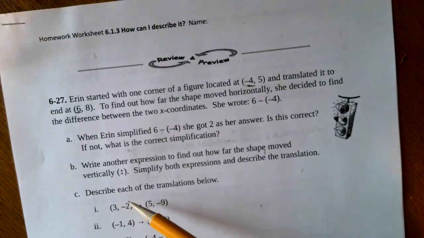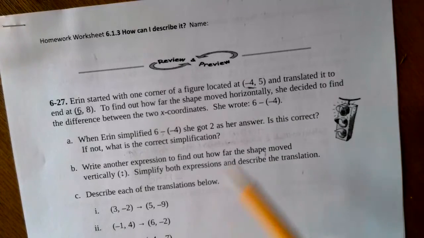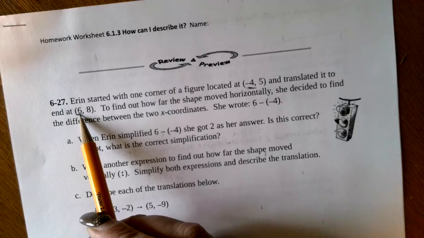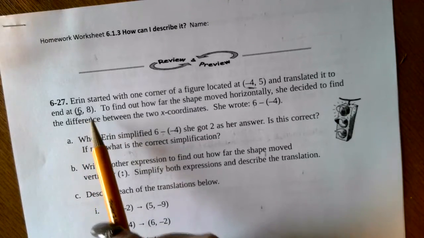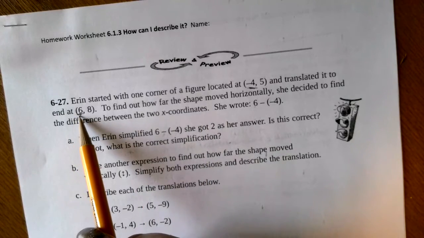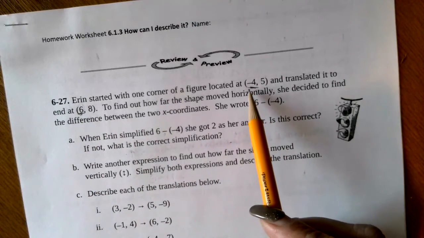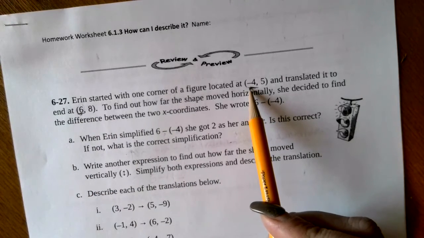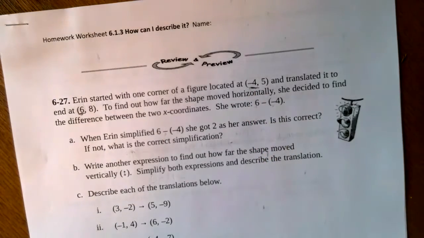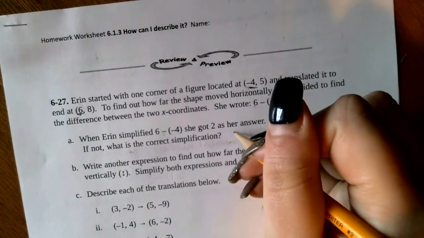Okay, so where did she get the 6 and the -4 from? Well, if we look at the point where her shape ended, the 6 is the x value, which makes sense because moving horizontally, side to side, is on the x-axis. So we look at the x number in our coordinate. That's where we got the 6. The -4 is our starting point. Why are we subtracting? We're finding the difference between the two, so that means subtract. So our equation was 6 minus -4.